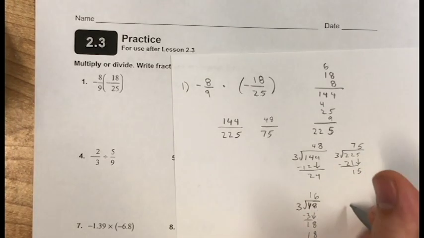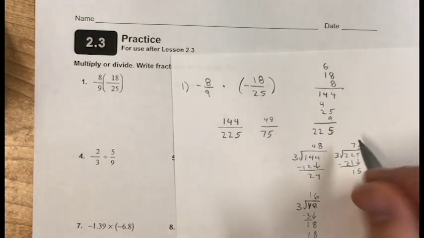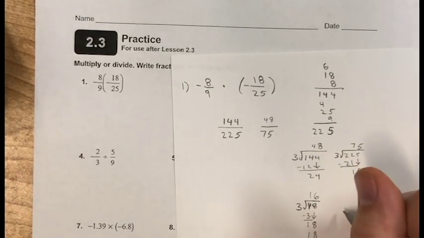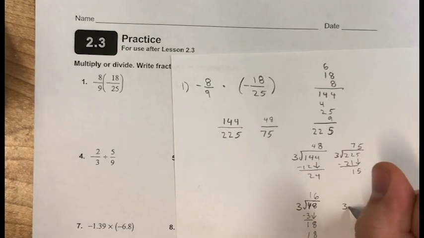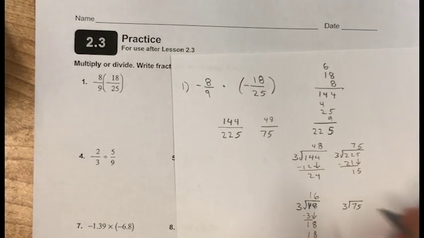So we know 3 can go into 48. Let's see if 3 can go into 75. Actually, I know 3 can go into 75 because of course I know how to count money, but let's do it anyway. And if you understood that reference, you know what I'm doing.